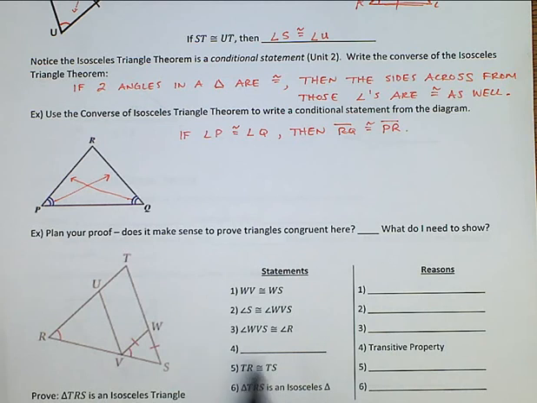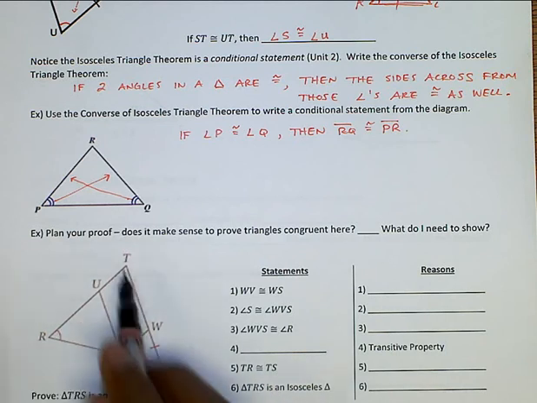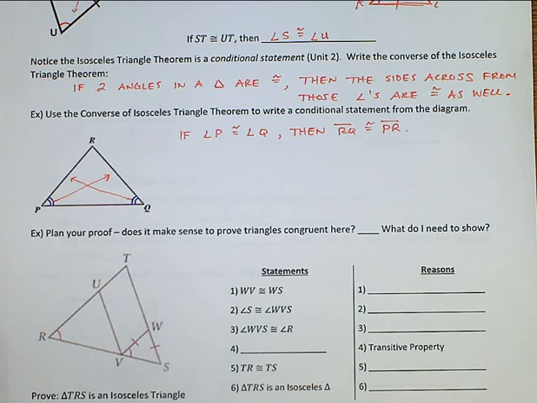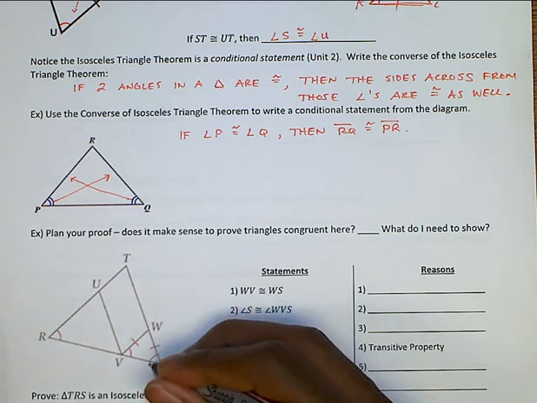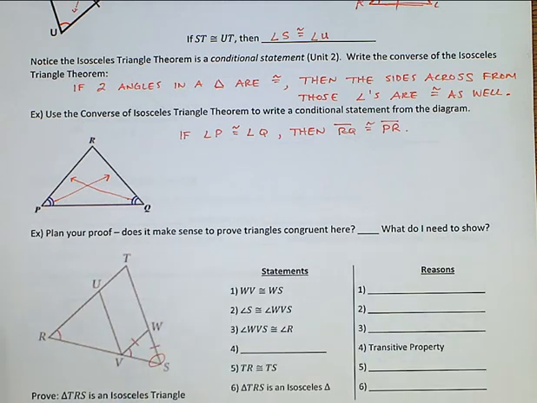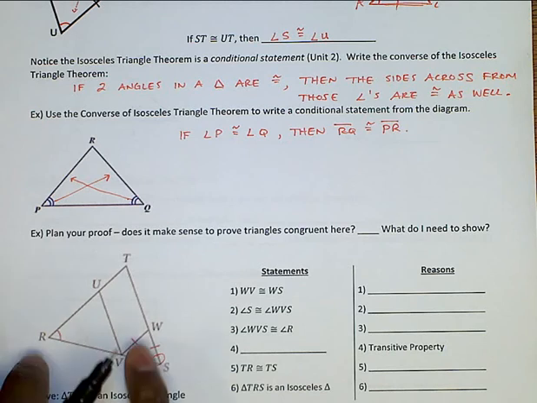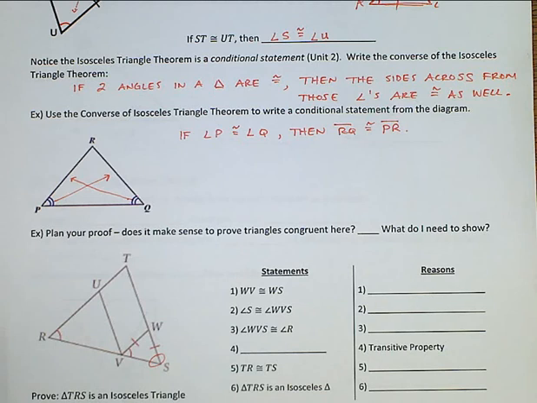We will be able to tell that TRS is an isosceles triangle if, look here at this angle down here, if we could get this angle to be equal to that angle there, then we would have an isosceles triangle because we'd have two congruent angles, so we know that we'd have two congruent sides. So let's see if we can work up to that.